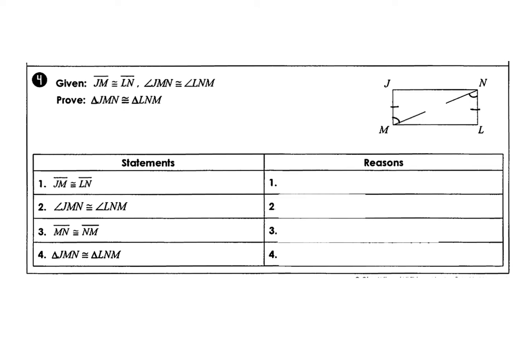So the first thing we're going to say is, what have they given us? JM congruent to LN. So we know that one by given. They've also given us an angle. Angle JMN congruent to angle LMN. If it is not currently marked, you want to mark these angles and these sides congruent.